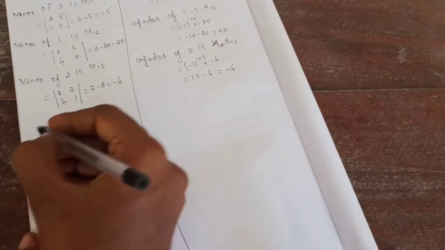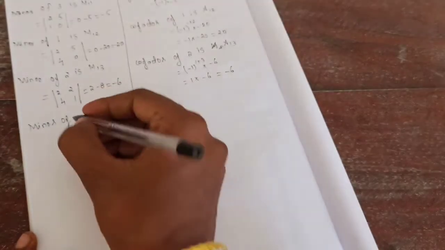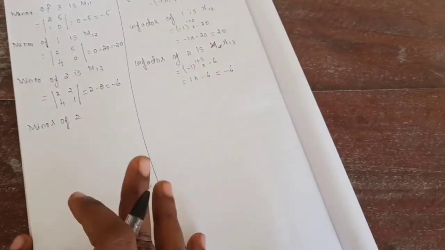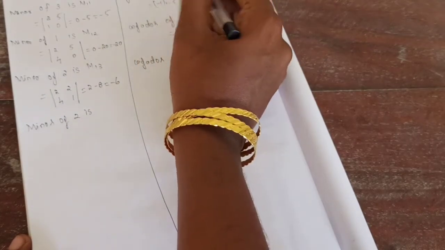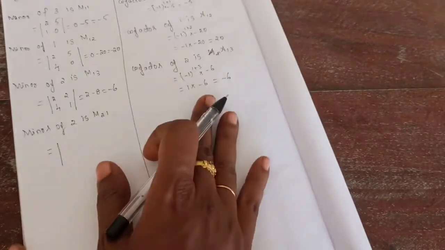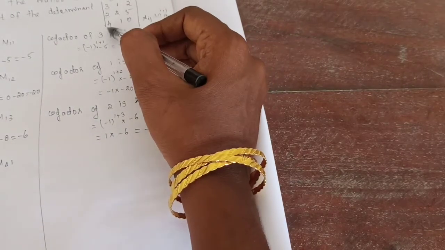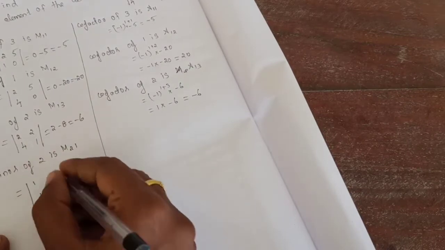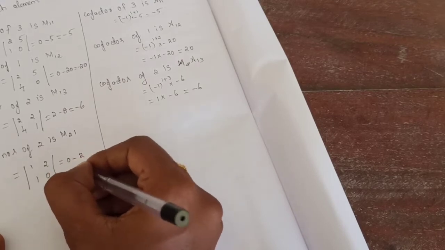Understand? Then next, how will you find the minor of this one, the minor of 2? Totally you need to find 9, the minor for all 9 elements. Keep in mind, the first row is over, so now the second row, first element. This particular row and this column will get cancelled. The balance you will get is 1, 2, 1, 0. Cross multiply: 1 into 0 is 0, minus 2, so you get minus 2.